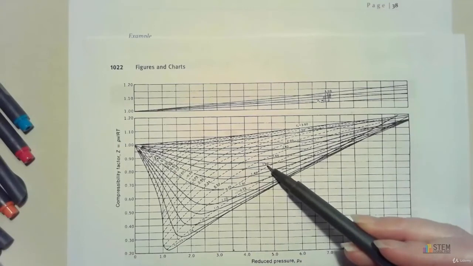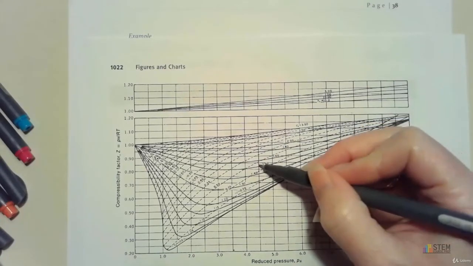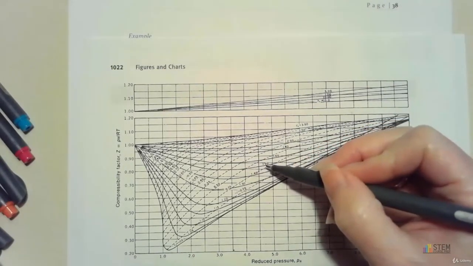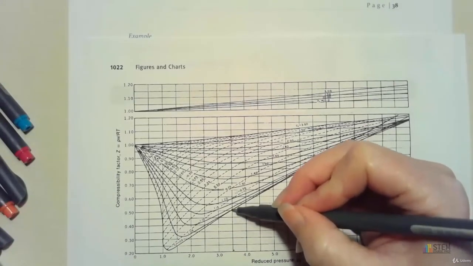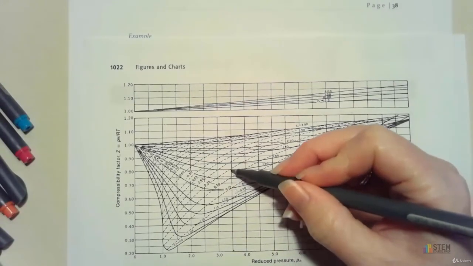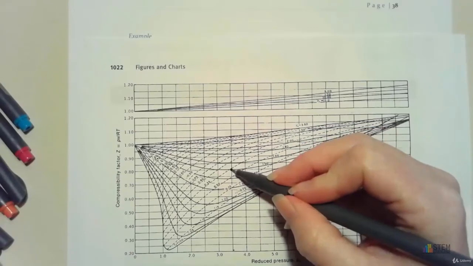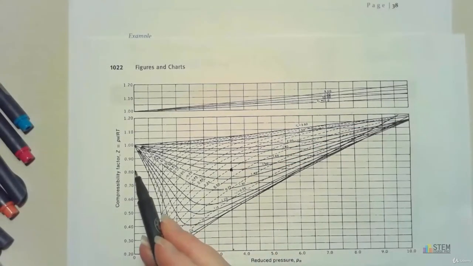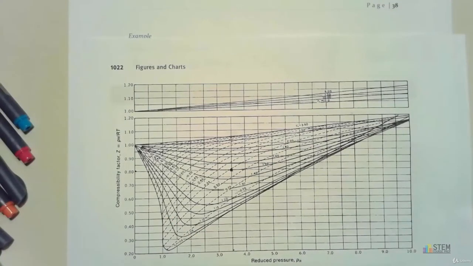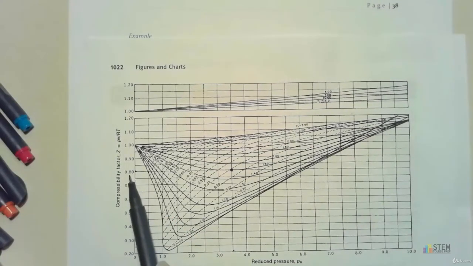So right here is 1.5. Might be hard for y'all to see it, but that's what it is right there. So this solid line right here is 1.5. We just need to find the intersection of these lines. So we go up to 3.5 to the 1.5, that takes us here, and then we're going to work our way to the left to get Z. So I'm going to say that that's going to be a Z of 0.8.